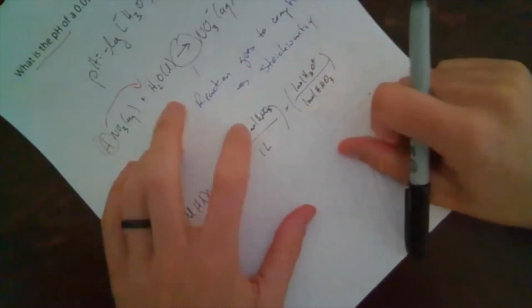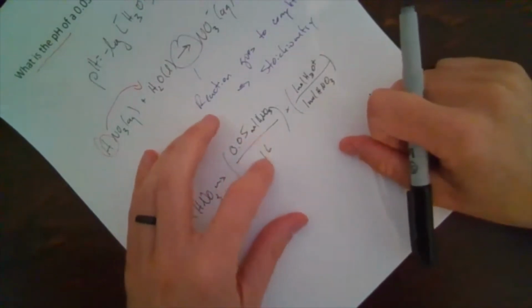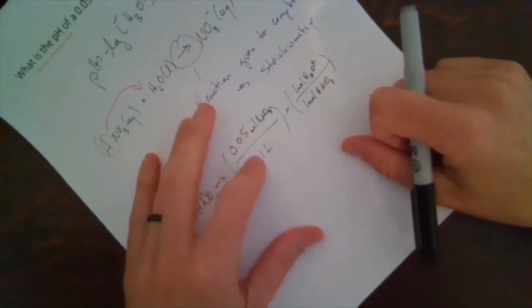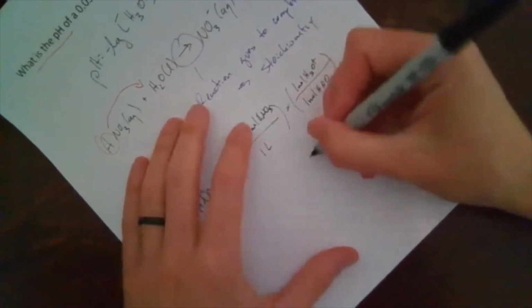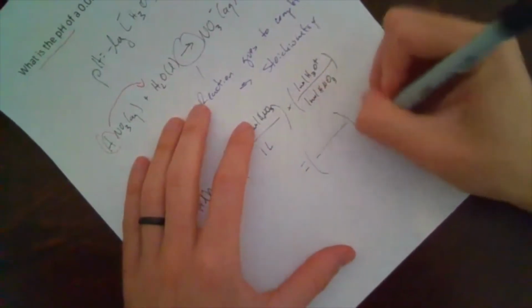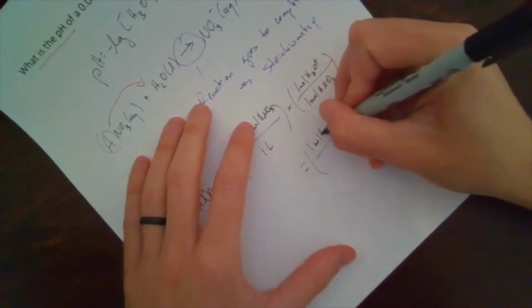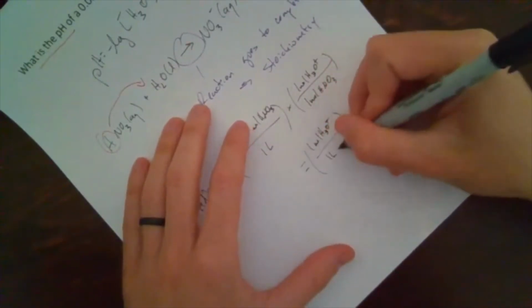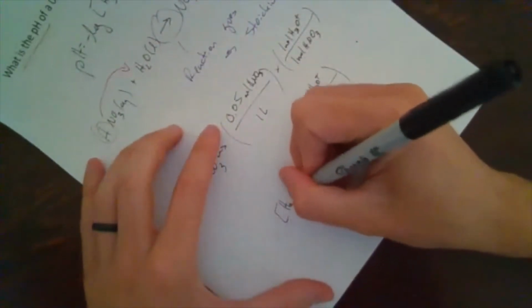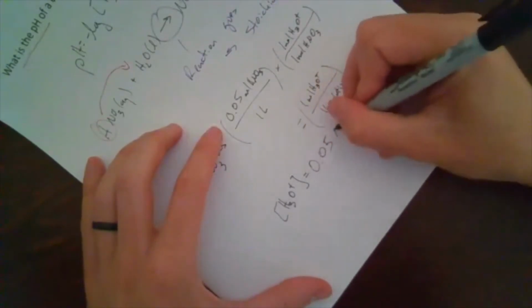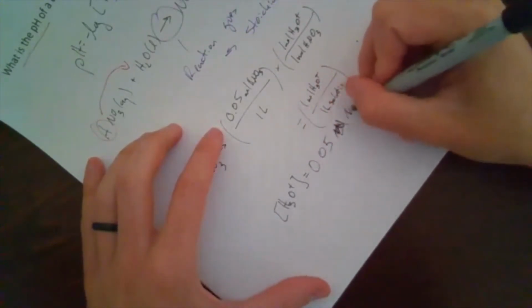Importantly, based on my starting concentration, this is how I prepared my solution. What I designed the concentration of acid to be is going to be equal to the same concentration of product. So I'm going to have 1 mole of H3O plus for every 1 liter of solution, telling me that the concentration of hydronium is equal to 0.05 molar.